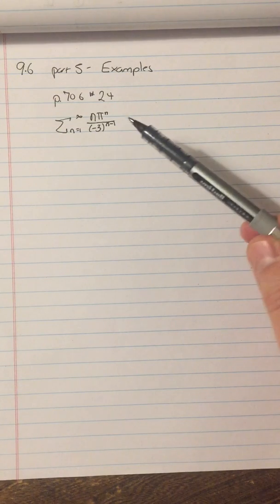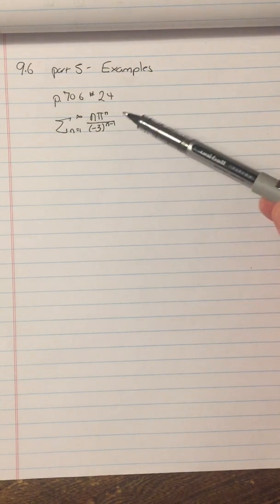So we have this series, the sum from n equals 1 to infinity of n pi to the n over negative 3 to the n minus 1. Who came up with that? I don't know. Maybe Stewart, maybe Kokoska, some crazy person.